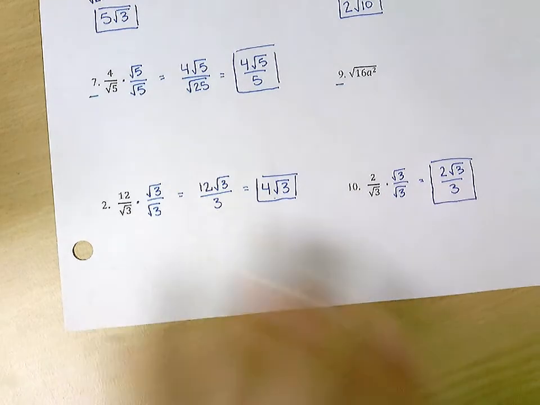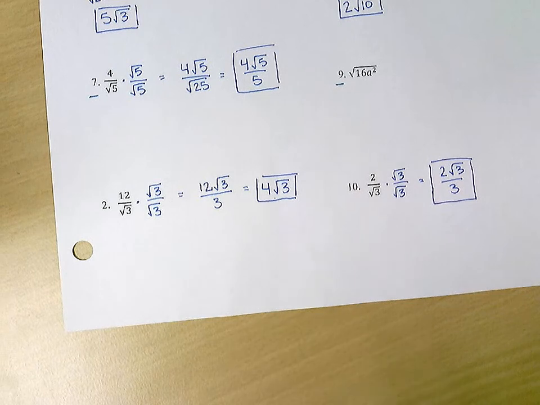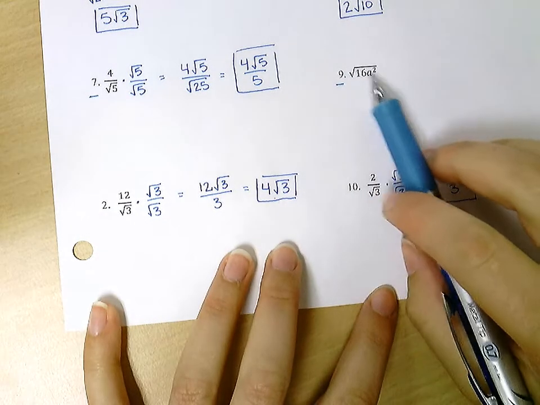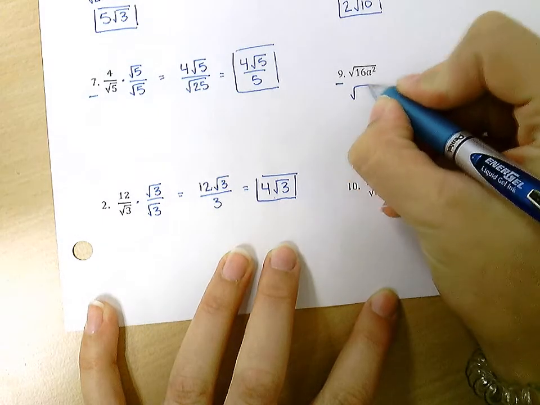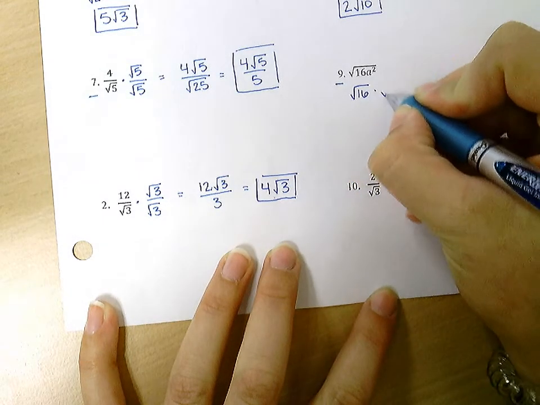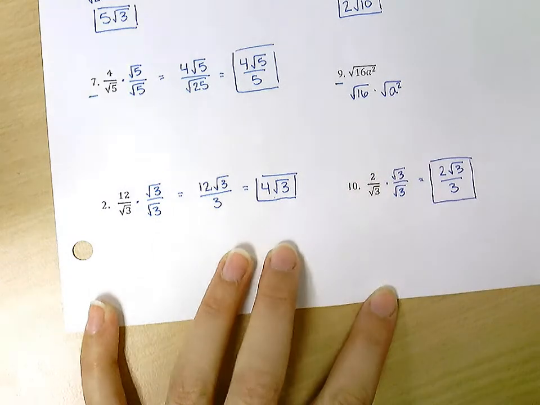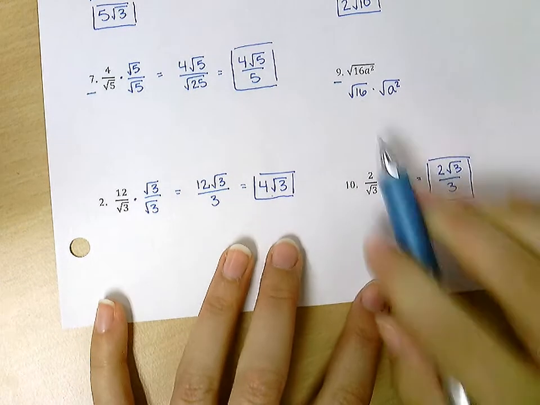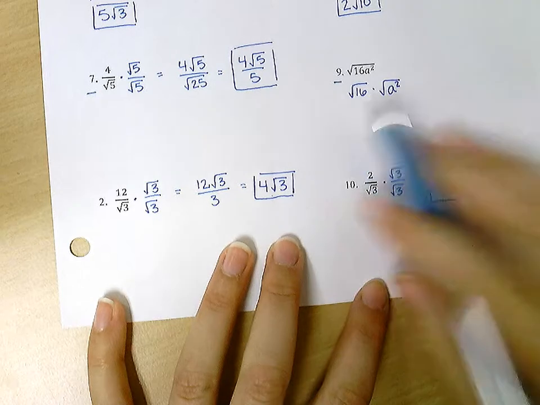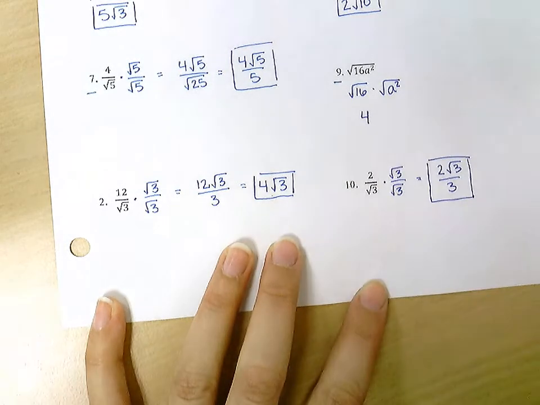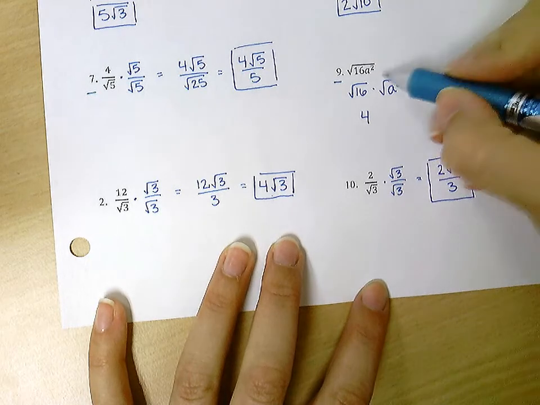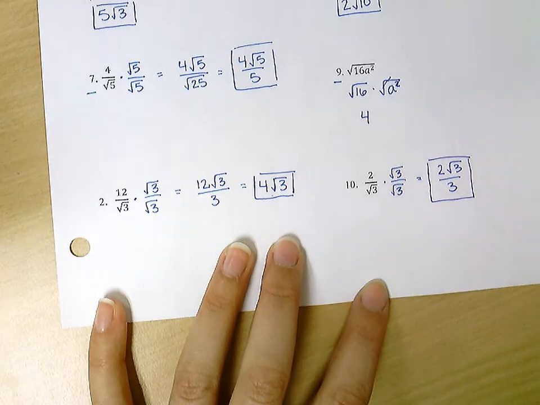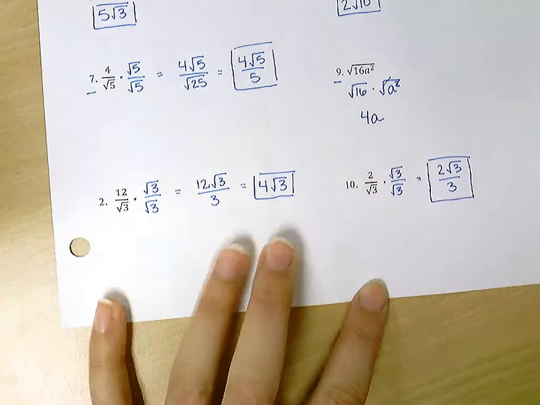Okay, last one is 9. This one has a variable in it. Okay, so I have the square root of 16a squared. Okay, so I'm just going to split this into the square root of 16 times the square root of a squared, just so it's a little easier to look at. Now I can take the square root of 16, that's just 4, and if I have the square root of a squared, my root and my square cancel. So I'm just left with a.